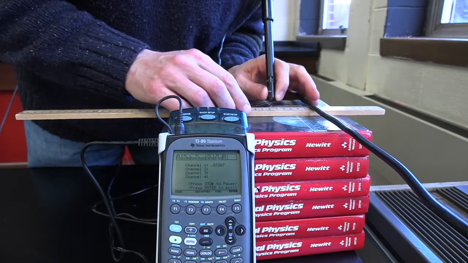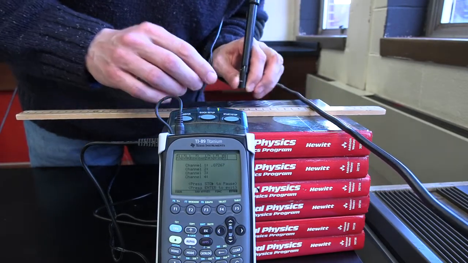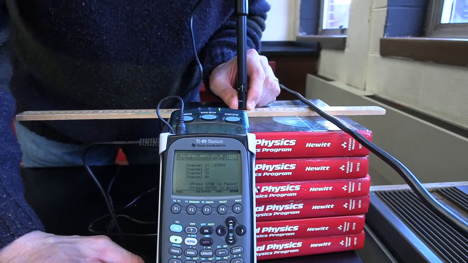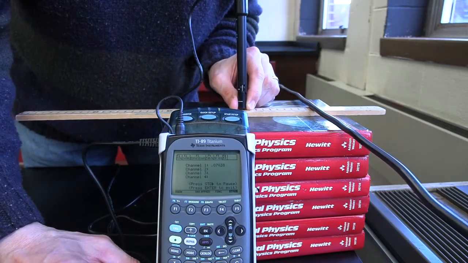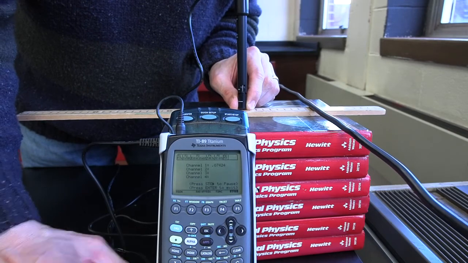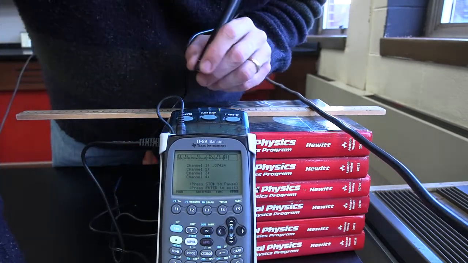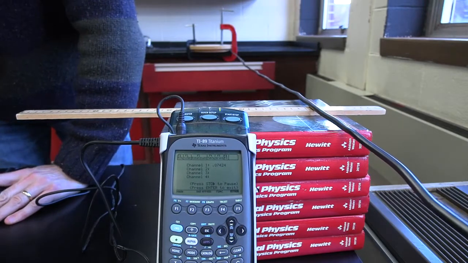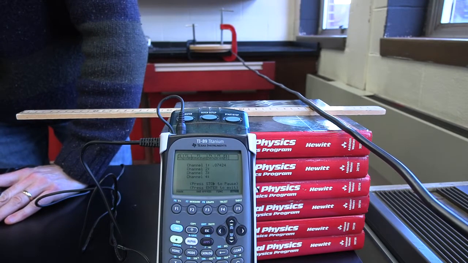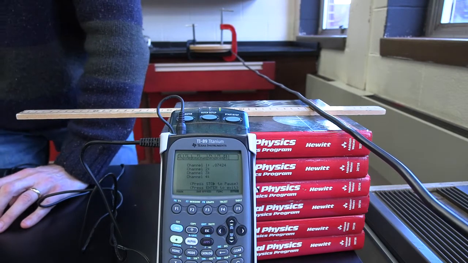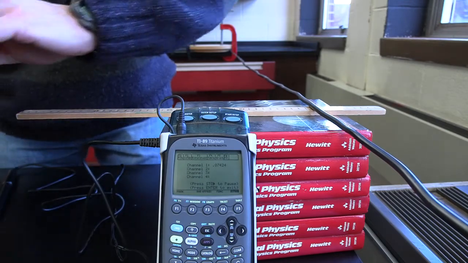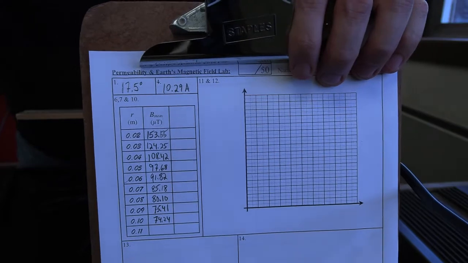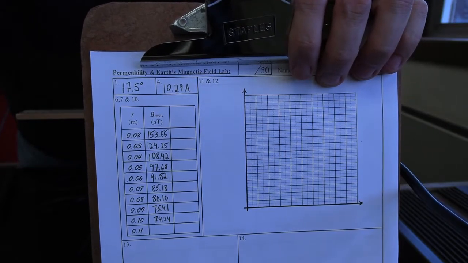Uh-oh, I think my ruler moved a little bit. Let's try that again. Okay, 74.24. Okay, so go ahead and get the 10 centimeter value assigned to you and copy it in your data table now.